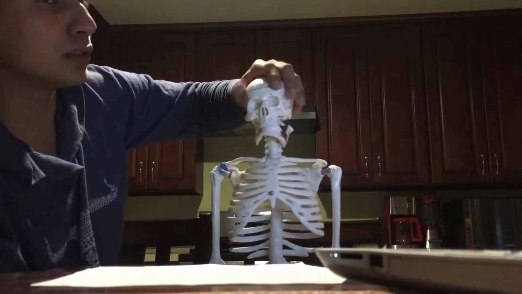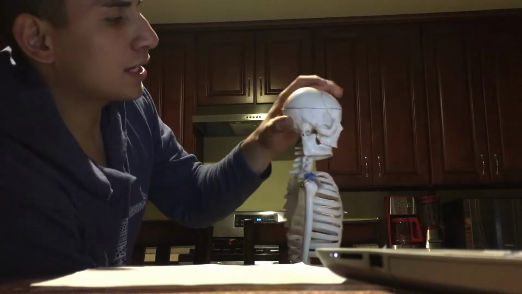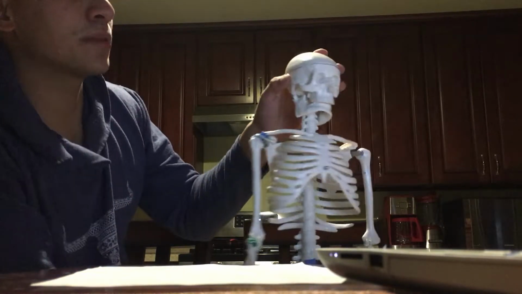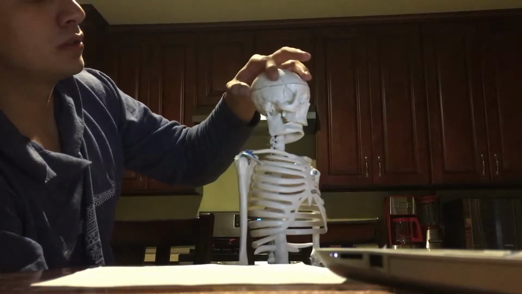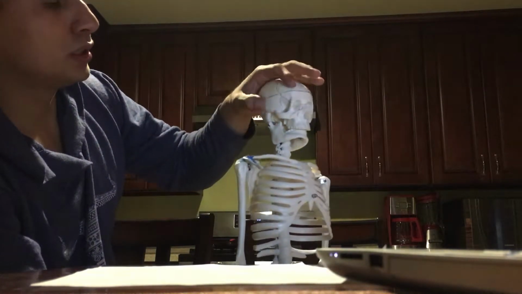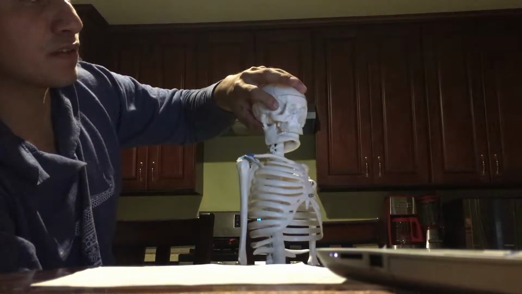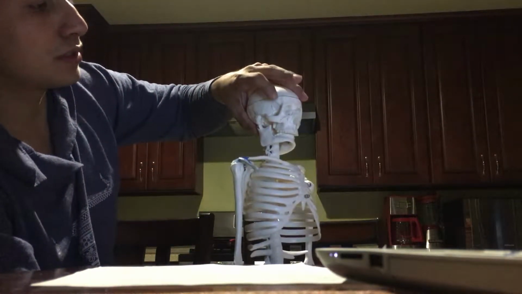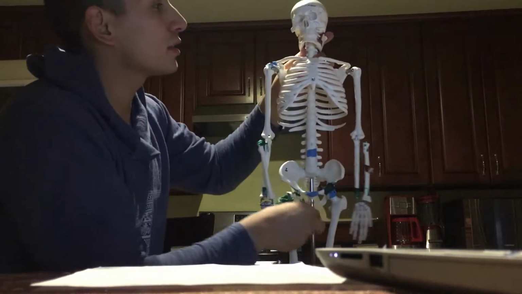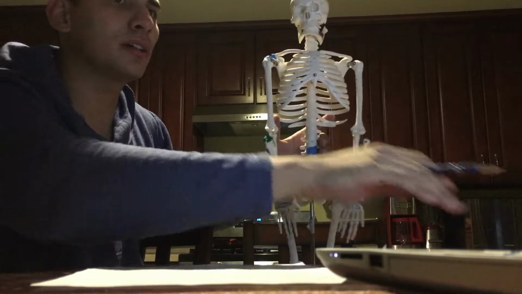The frontal. The occipital is in the back. Hope you guys can see that. It's kind of darkened. Okay, the parietal. The temporal. It's right in here. And then this, the sphenoid. Okay. And the zygomatic is right there. It's the cheeks right here. I feel like I pointed that out.